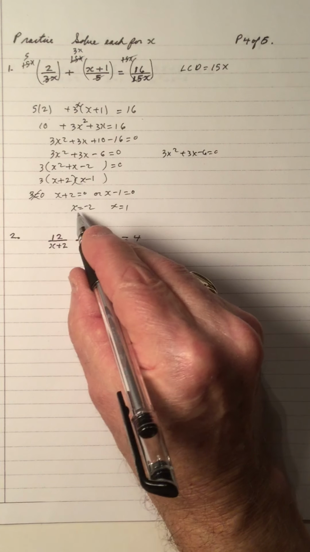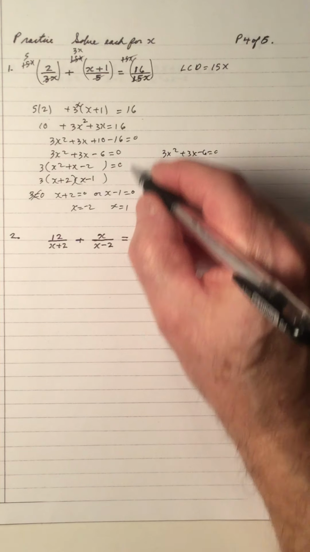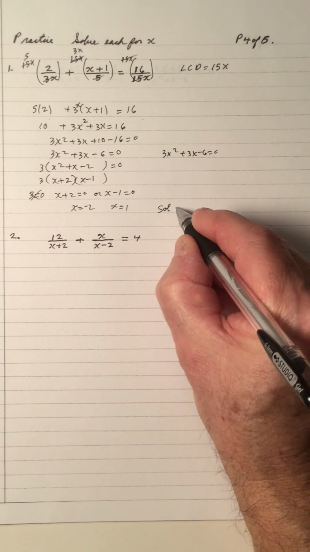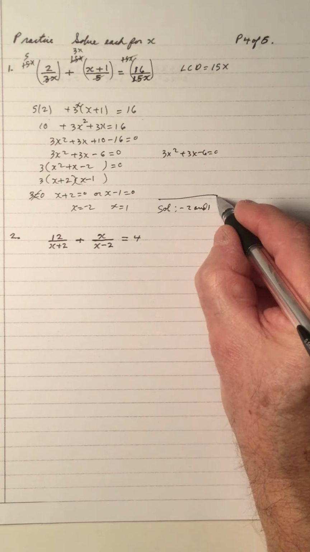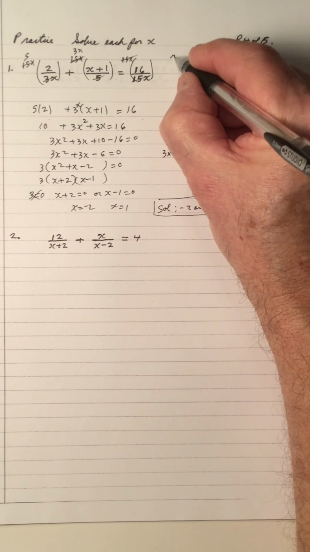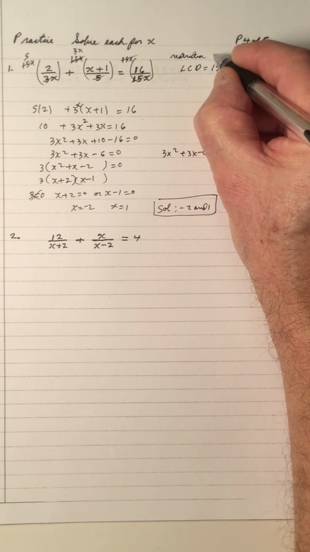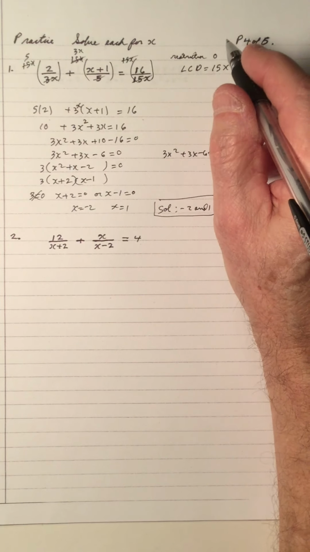Notice now, I didn't do the restriction. So if I look at the x minus 2, it's okay. 1 is okay in the denominator because I don't get a 0. So the solutions are negative 2 and 1. But if I do the restriction that I should have done at the beginning, the restriction is 0. 0 is the only number giving a 0 in the bottom.